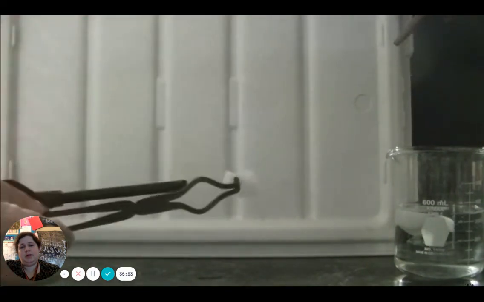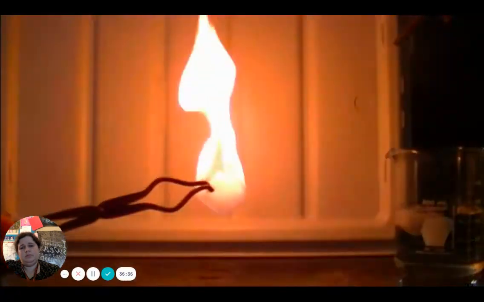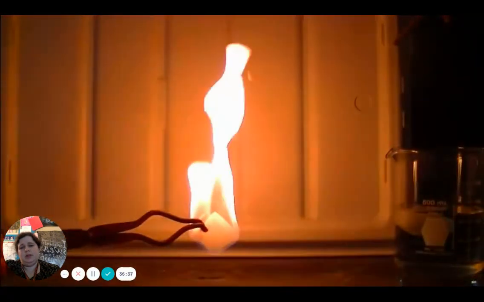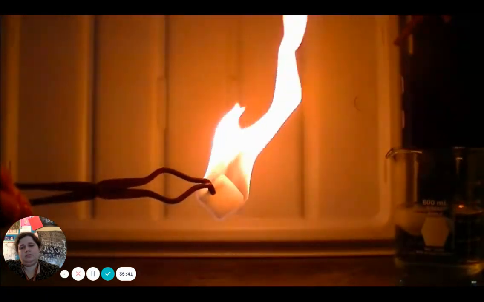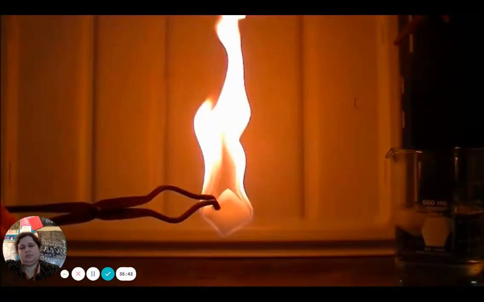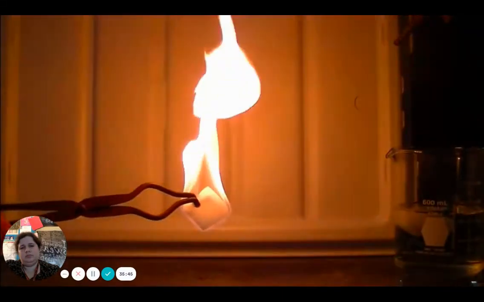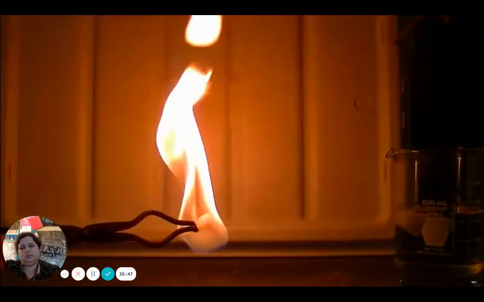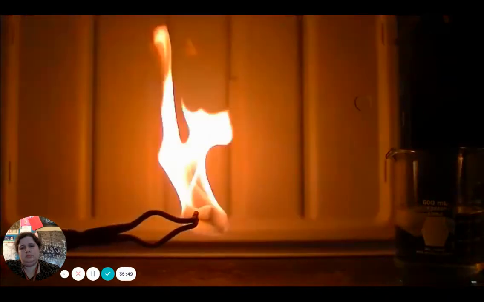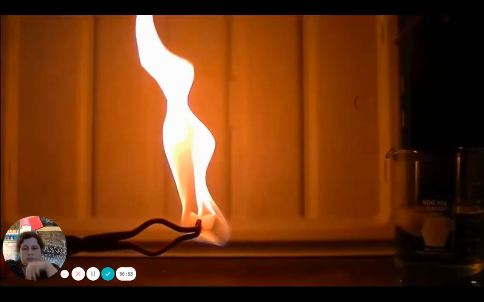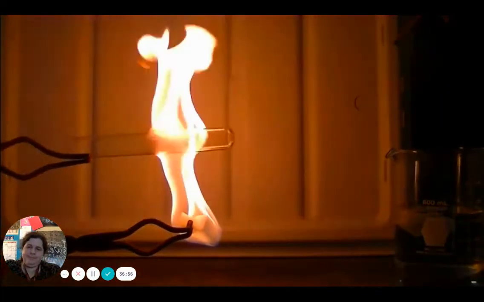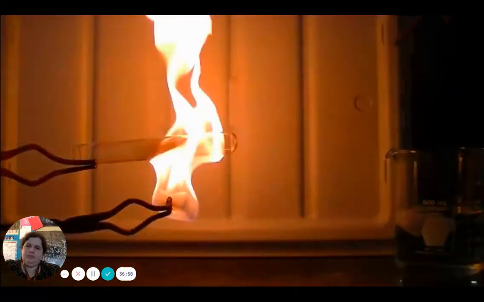So this is rubbing alcohol. There's a lot of yellow in there. What you notice with the isopropanol is a very bright orange-yellow flame. That is indicative of incomplete combustion. Very little blue in the flame. So there's not much complete combustion going on. I'm going to take this test tube here and run it through the flame.